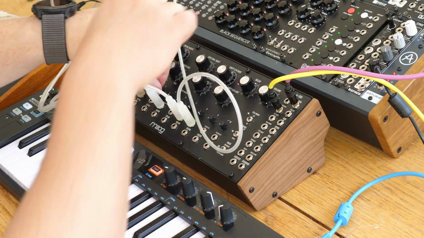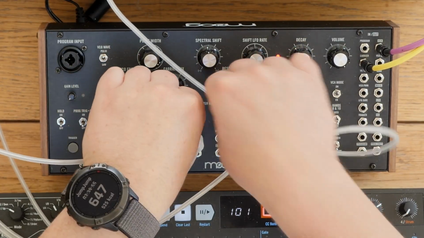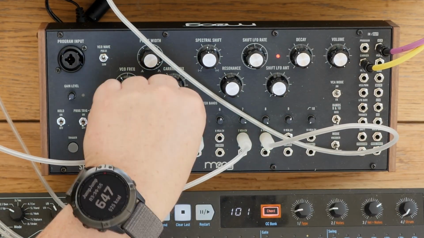Going quite extreme there, we can bring through the original frequencies, or more of the unused frequencies, shall I say, to make it sound a bit more natural, perhaps.